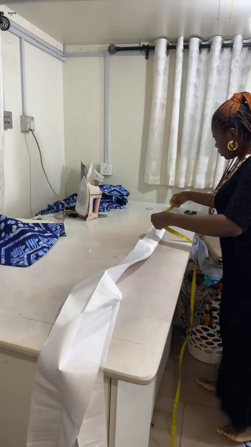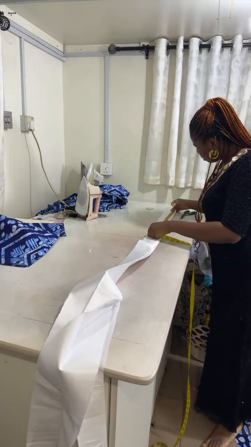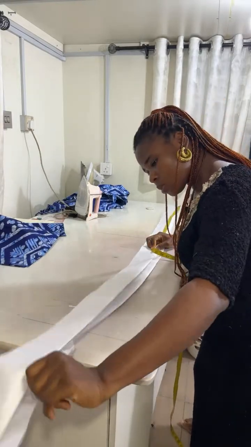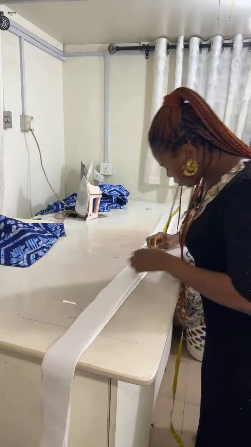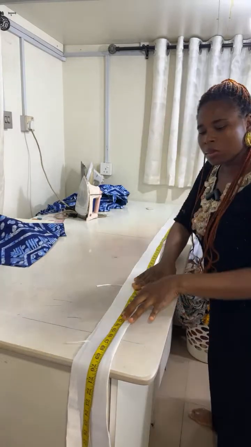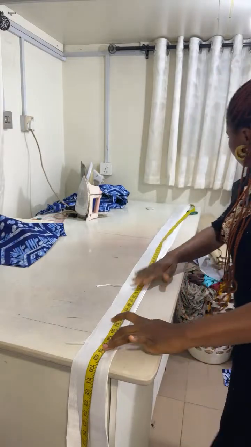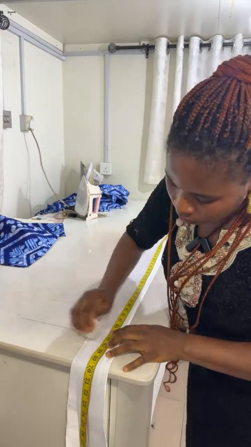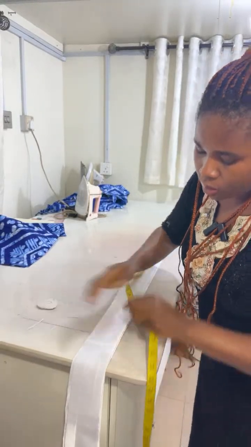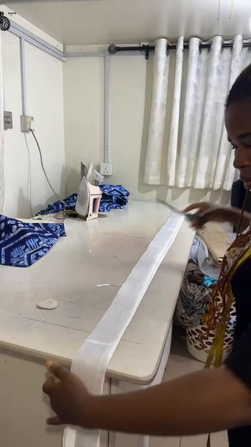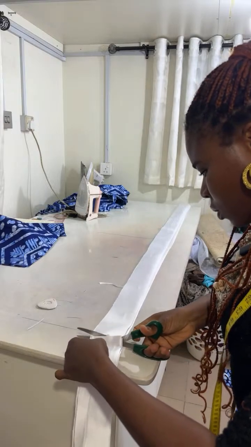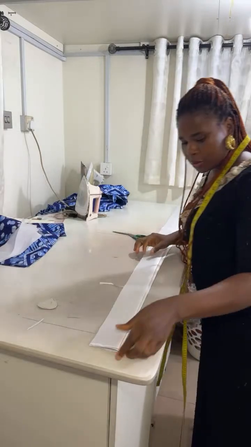But I'll make it longer, maybe with an extra 2 inches or extra 3. 64.5, so we'll do 67. Please, if there's anything I'm doing that is not clear to you, feel free to ask.